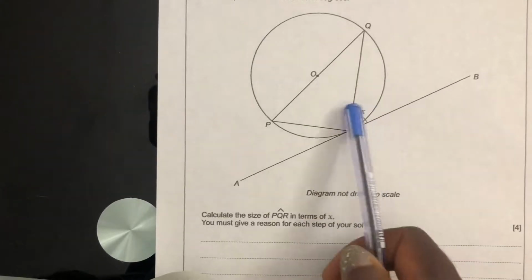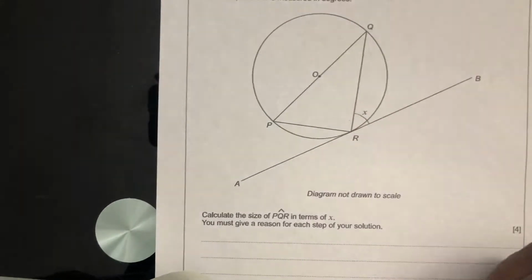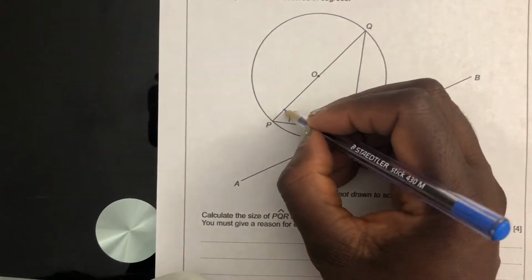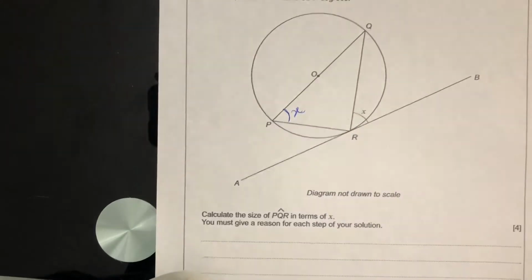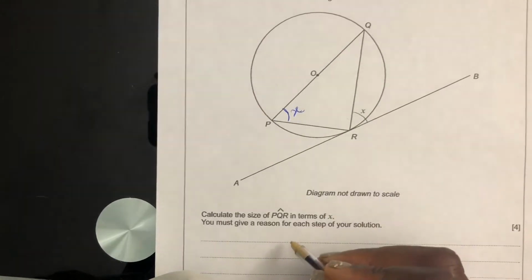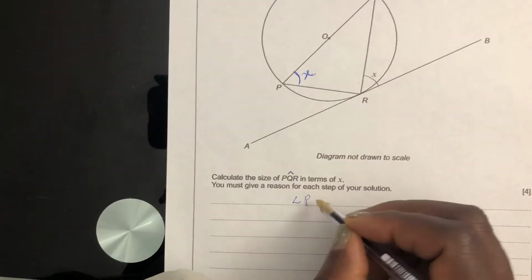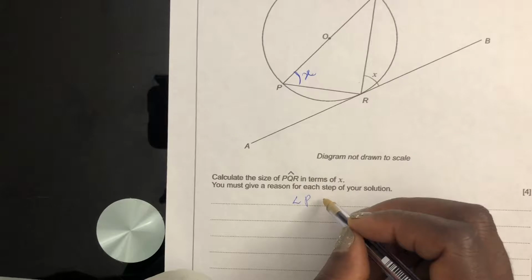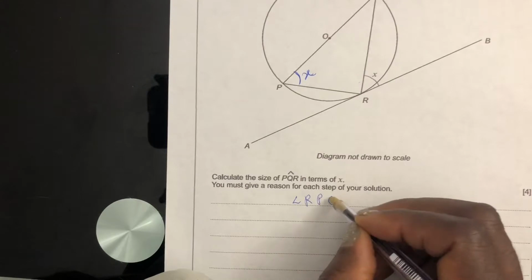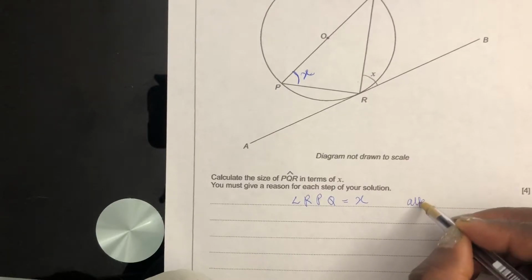When I look at this now, I think this is the alternate segment theorem, where this angle is equal to the angle in the alternate segment. So this would be equal to X, definitely equal to X. And I'm going to write an angle in the answer area. Angle RPQ equals X, and I'm just going to write my reason: alternate segments.